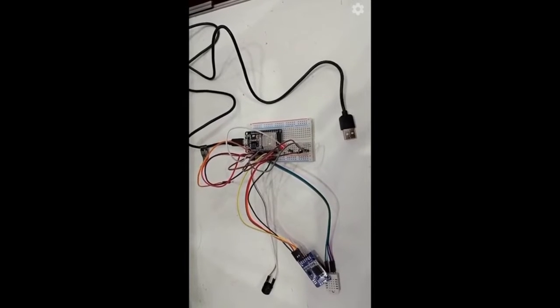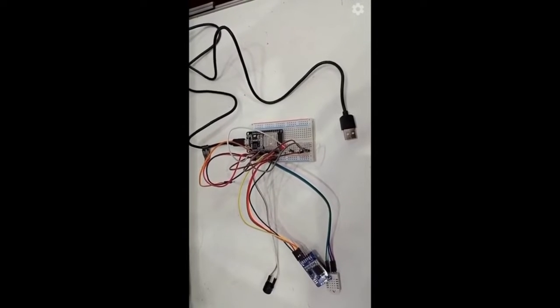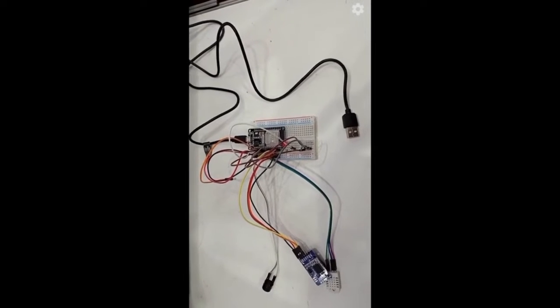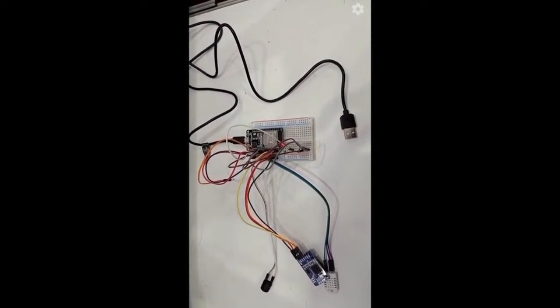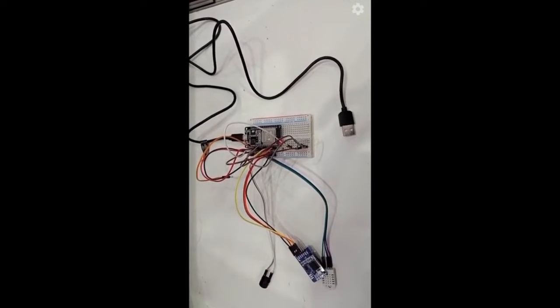Hi, I'm going to showcase an IoT system centered around ESP32. The project is to build a smart home mini system with a lot of small features that we are going to discuss. So first of all, let's see what all hardware components we need.